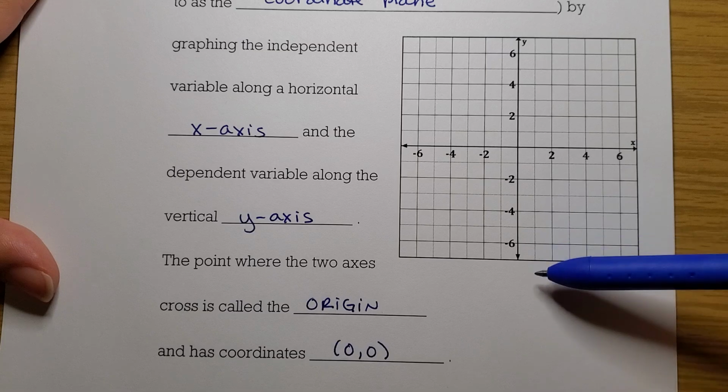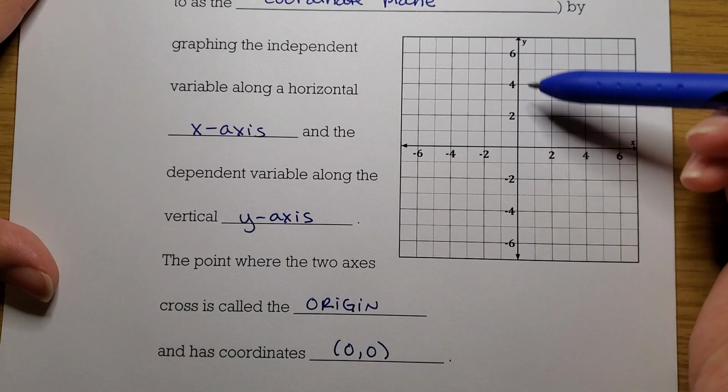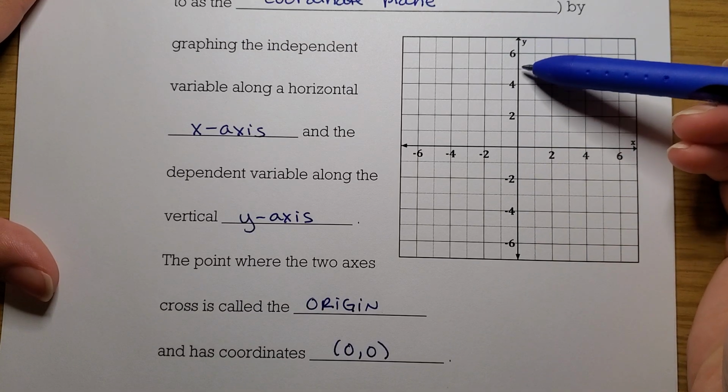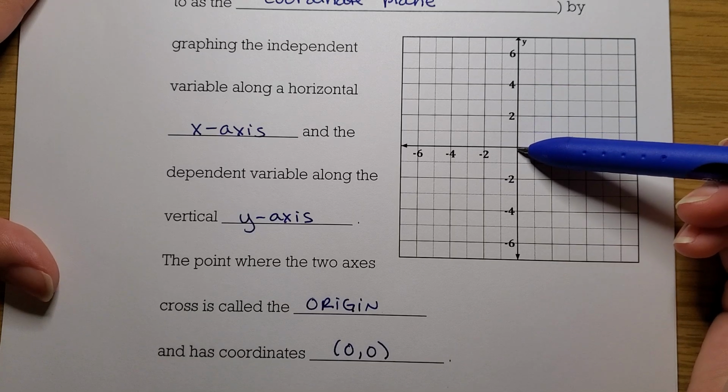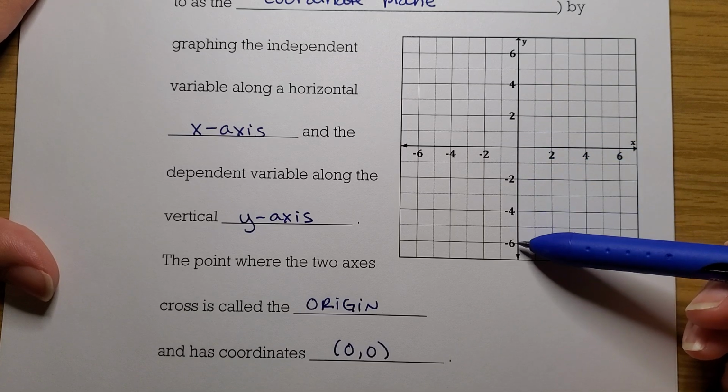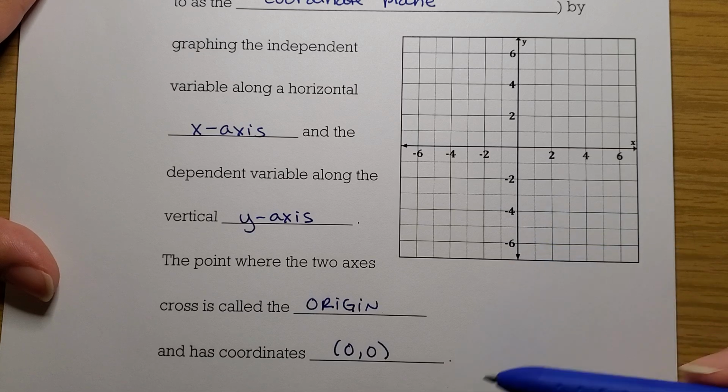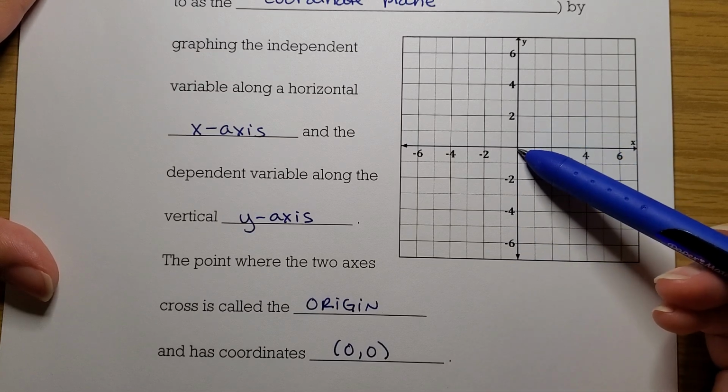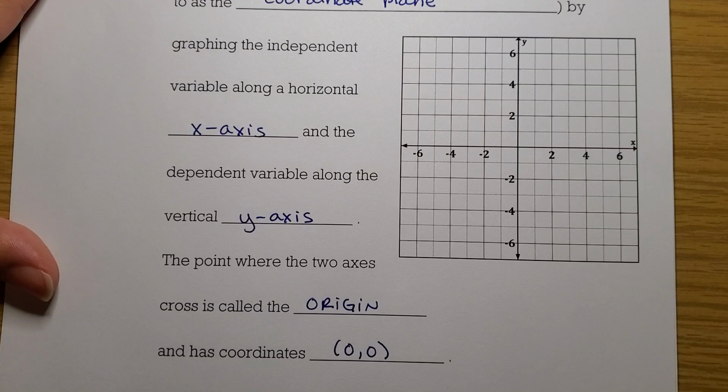And same thing with the vertical number line. So you can notice it starts out bigger positives, they get smaller until they get to 0, and then they become bigger as they go to the negative area. So here on the y-axis, the y value would be 0 as well.